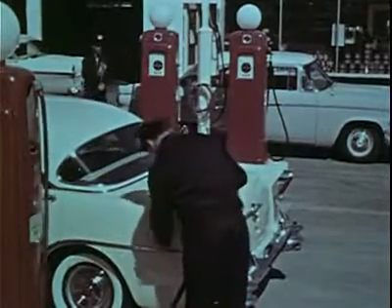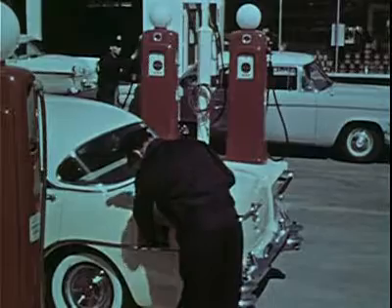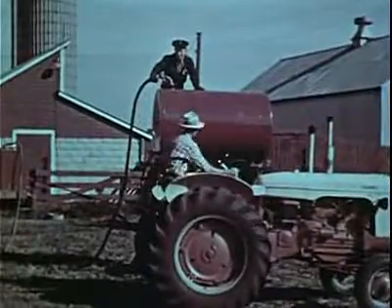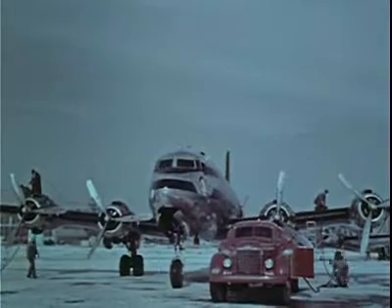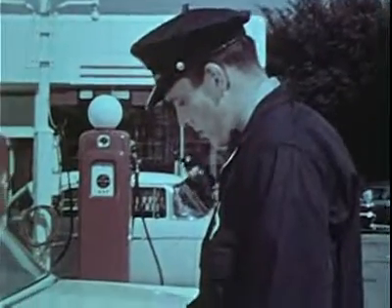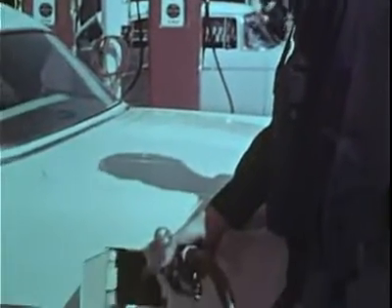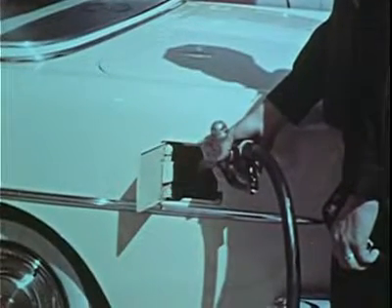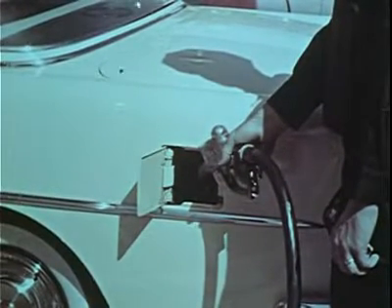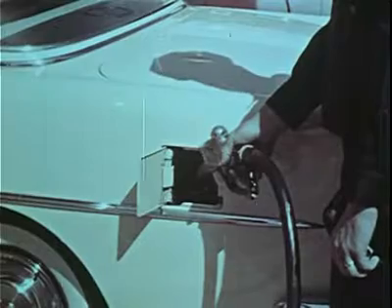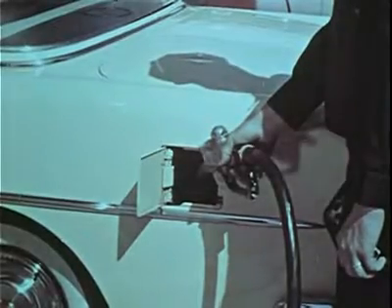Gasoline is the fuel that powers this modern age. On the highway, on the farm, and in the air. This is the inside story of modern gasoline. It's a big story, but it starts with something so small that no man has ever seen one: the carbon atom.